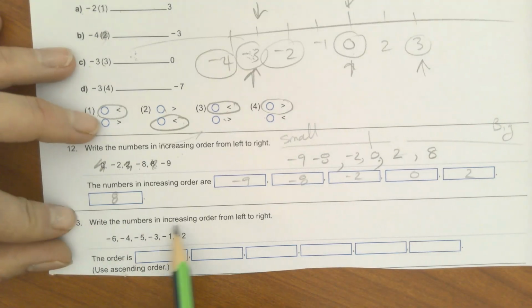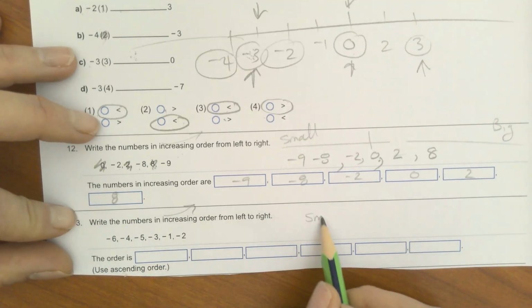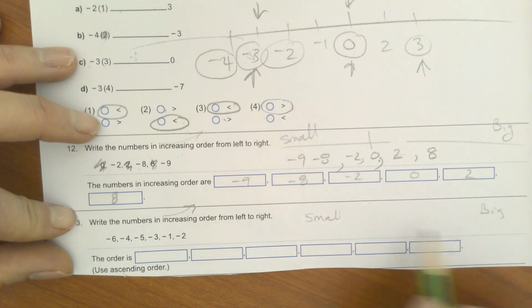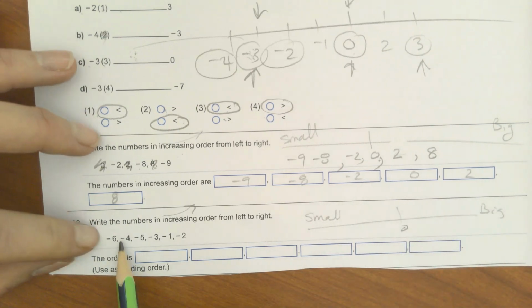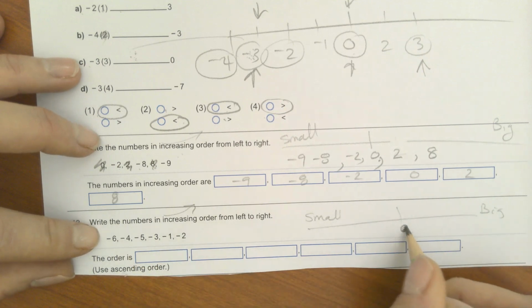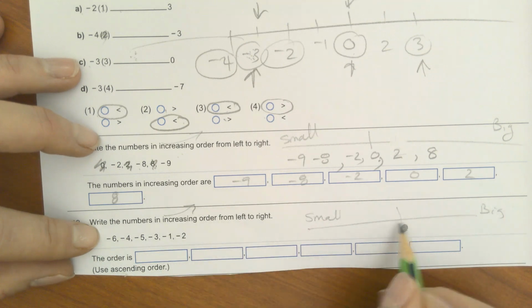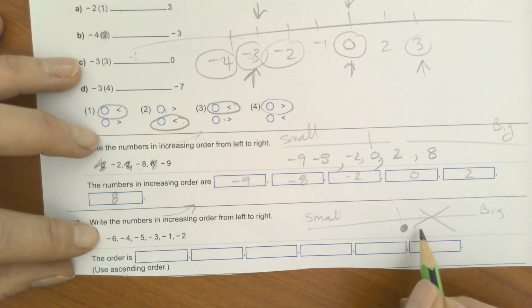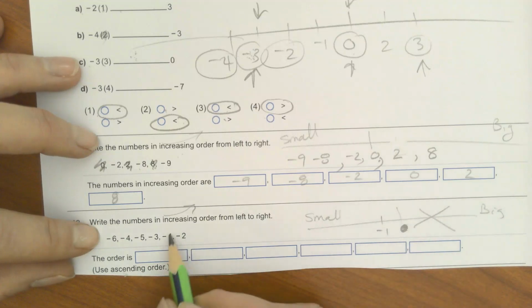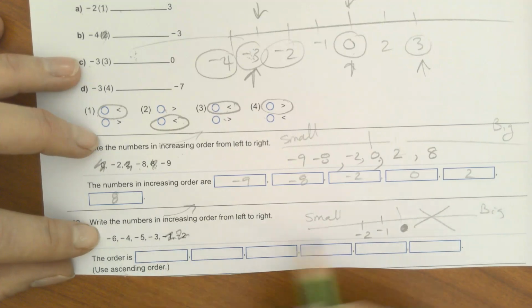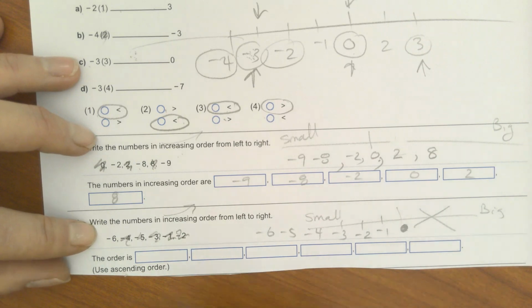So now it says write the numbers in increasing order. That means small to big, just like a number line. Okay, so I don't have a 0, but I'm going to pretend I have a 0. So what goes next to 0? There's no positive numbers, so there's nothing on this side. -1 is next. -2, -3, -4, -5, -6. So I have to go -6, -5, -4, -3, -1.